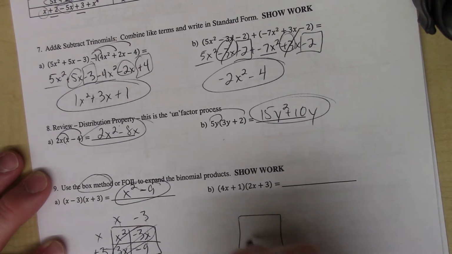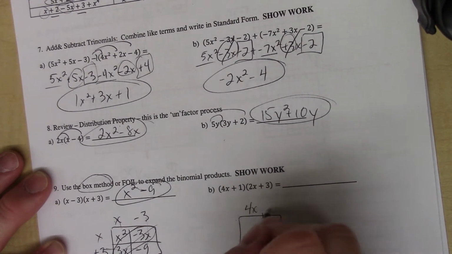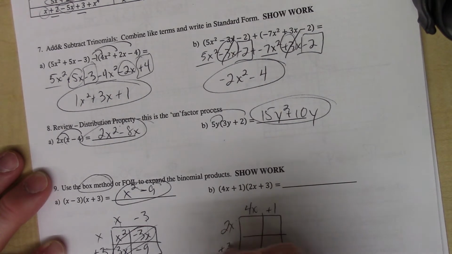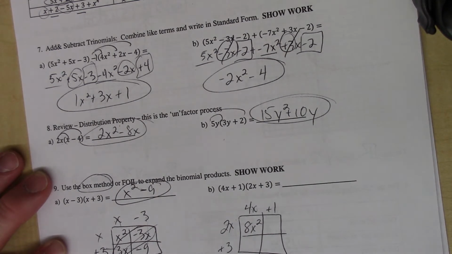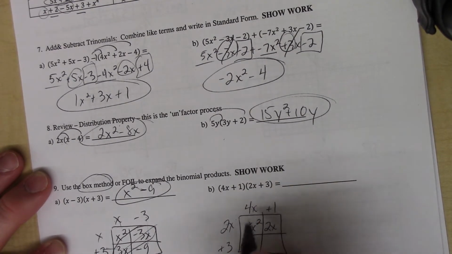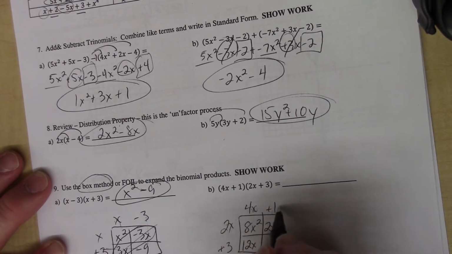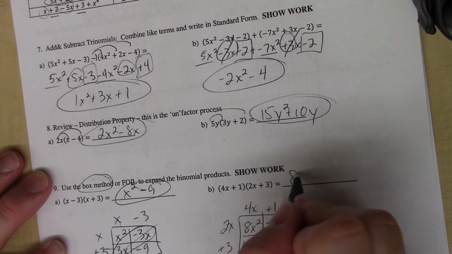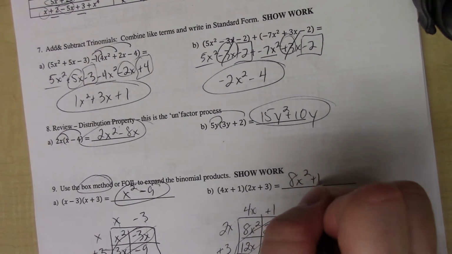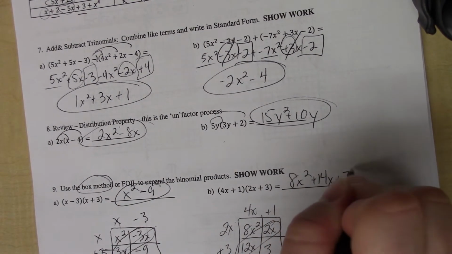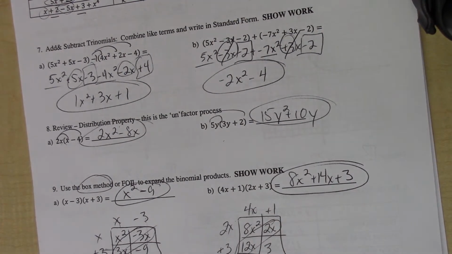Okay, I'm going to keep going here with 4x plus 1, 2x plus 3. And again, 2 times 4 is 8, and there's 2x's, so x squared. 1 times 2x, of course, is 2x. 4x times 3 gives you 12x there. And 3 times 1 is 3. Again, the lead term goes up front. I combine terms here to get a plus 14x, and then plus 3 on the end. Okay. There's page 2. Let's go on to page 3, the last one for this video.